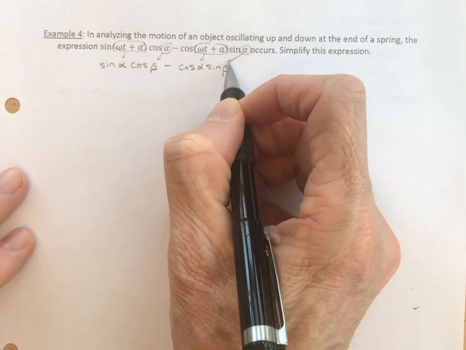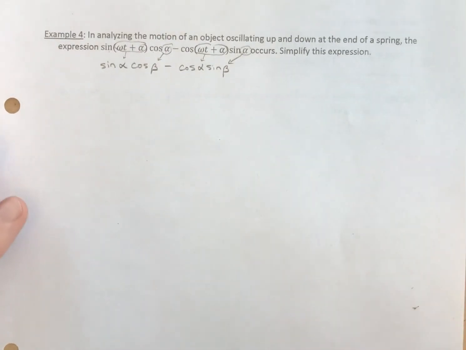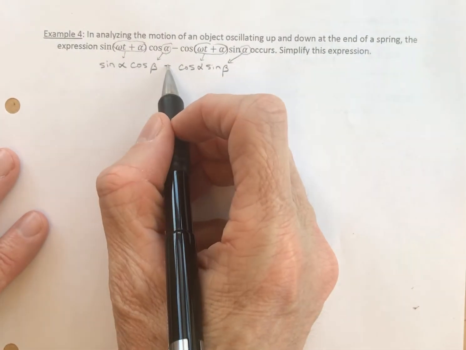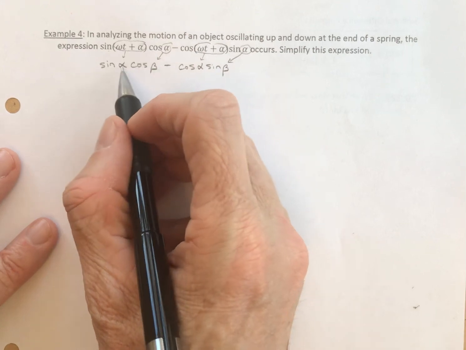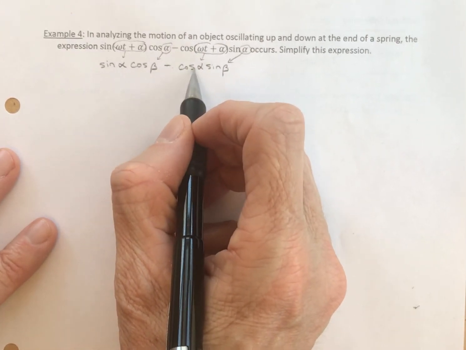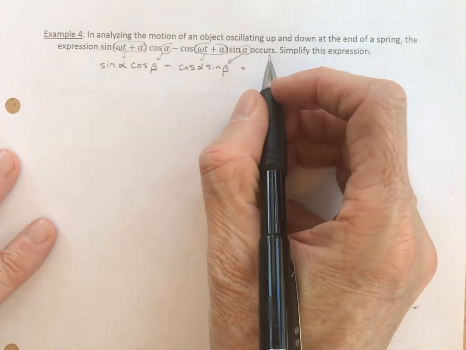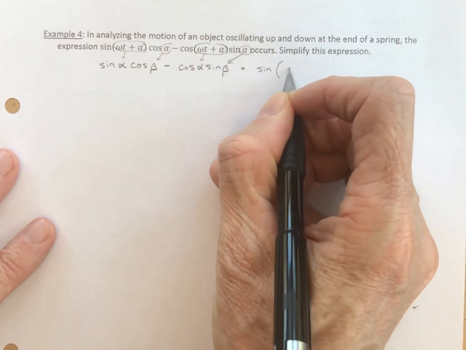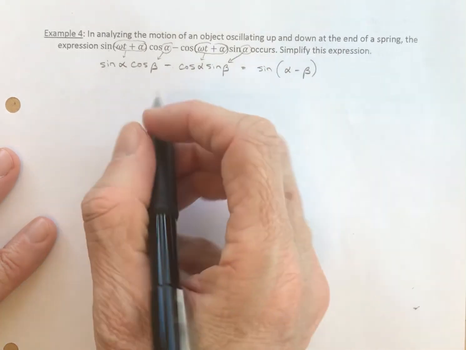We can see how that matches up. And we know this is a difference formula. Sine alpha cosine beta minus cosine alpha sine beta. Well, that's equal to the sine of alpha minus beta.